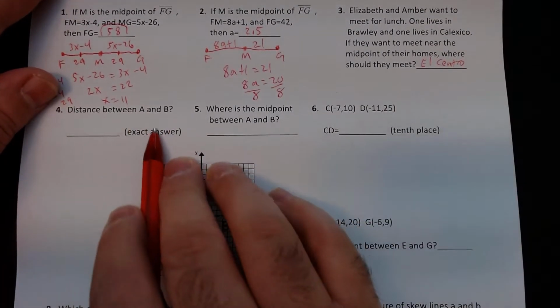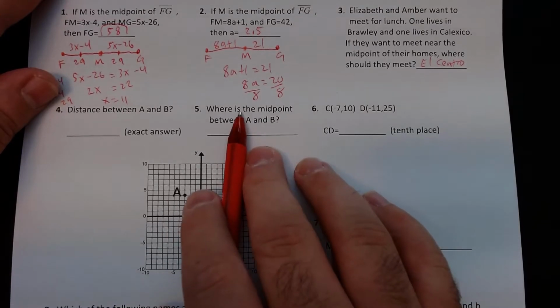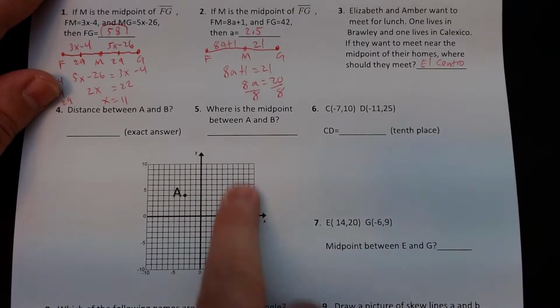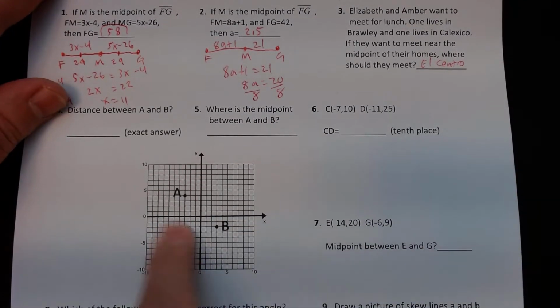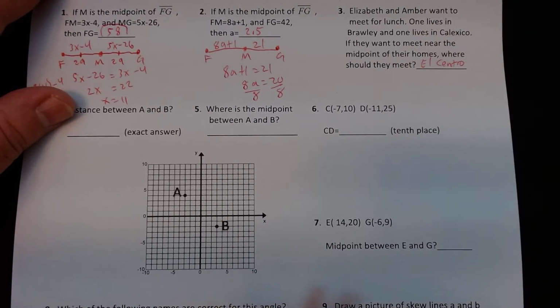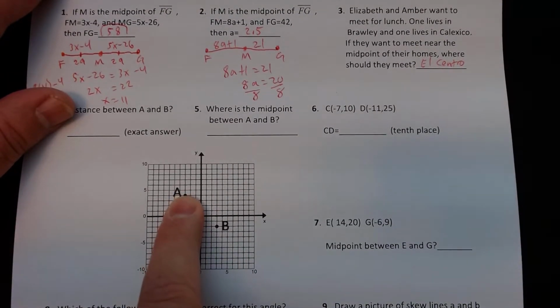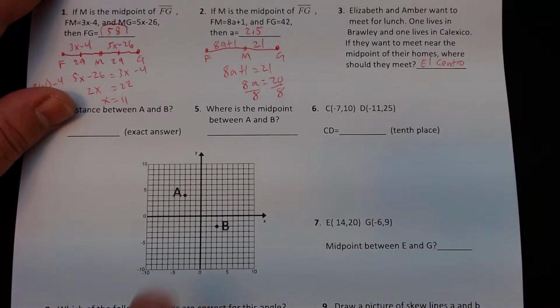So the distance between A and B and this one over here that's asking about the midpoint between A and B, you're using this graph right here. So since we're going to use this graph, we're going to want to find the coordinates before we actually solve it, either one of those.